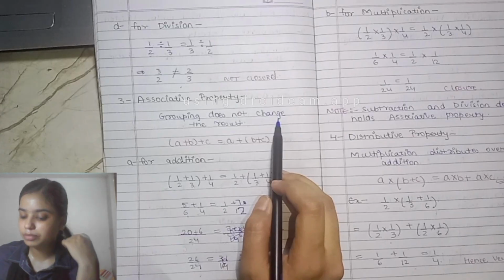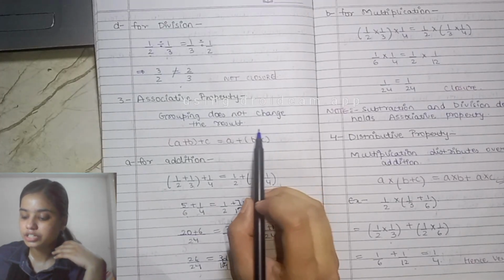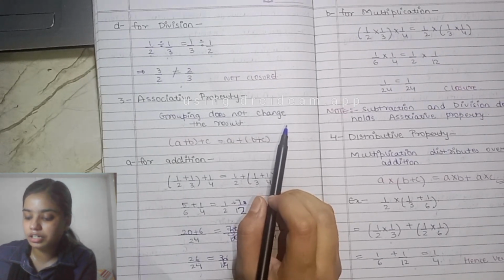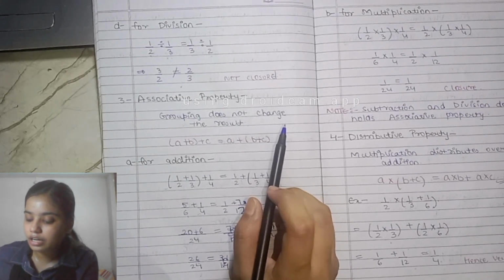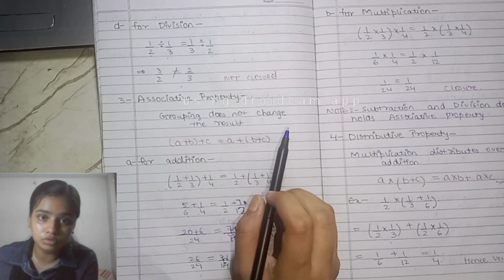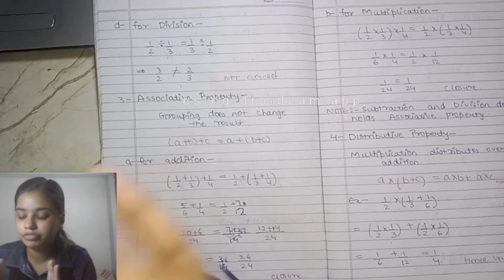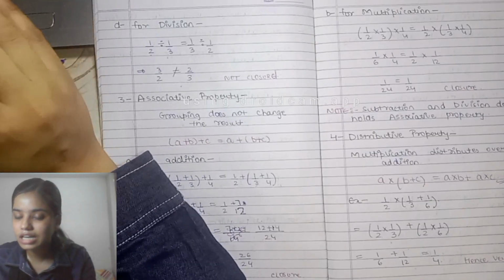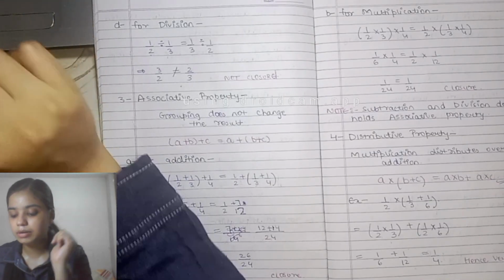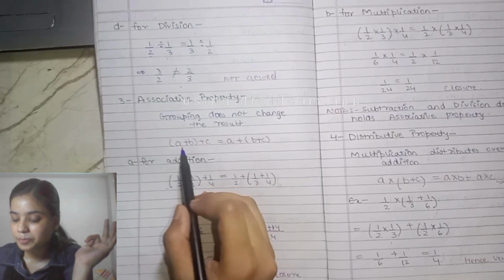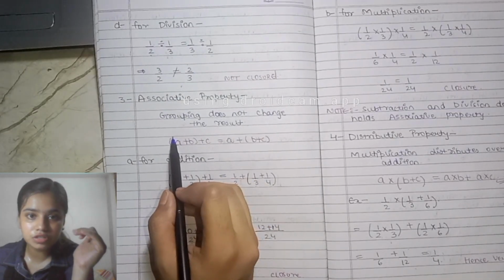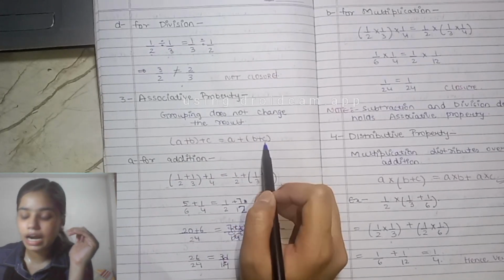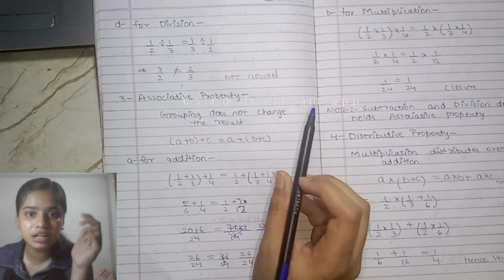What is associative property? Grouping doesn't change the result. Means in associative property we are given three terms over here, and we are going to just group two products and leave the one product aside. ठीक है, तो हम लोग इसमें ग्रुपिंग करते हैं. जैसे हमारे पास तीन टर्म है ए बी सी. So first we are going to group the first two terms, and then we are going to group the last two terms, and the result doesn't affect the grouping.